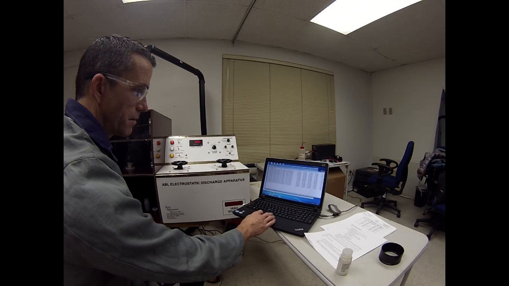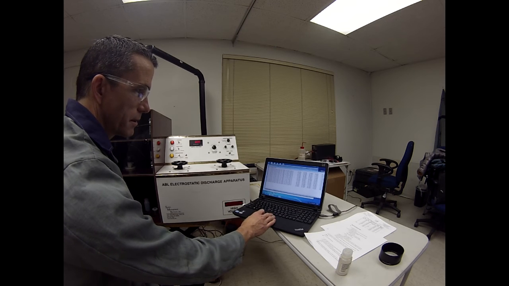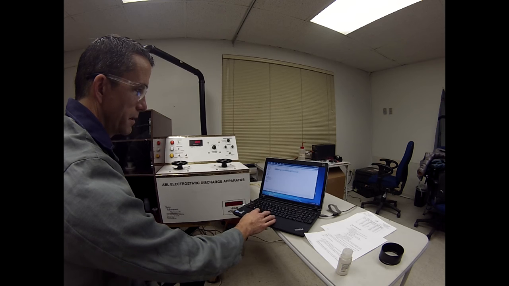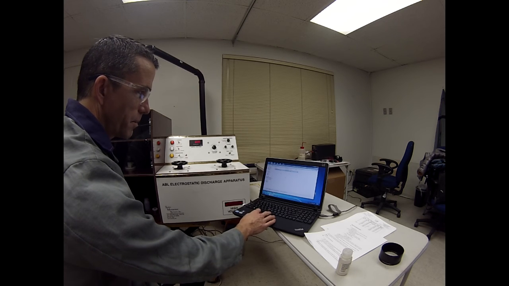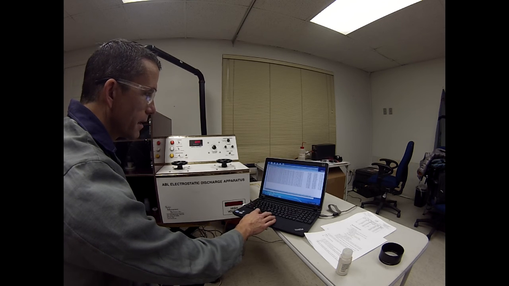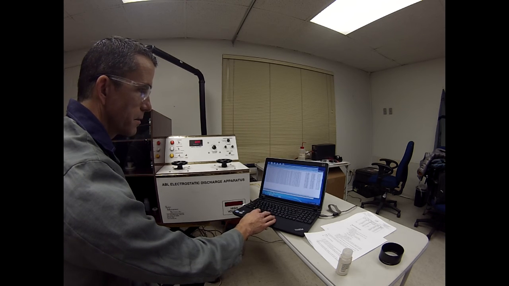So you can see how they vary and their values. I should have pointed out here, let me open it up again. Here at the top, no, it's not in that one, it's the other one.